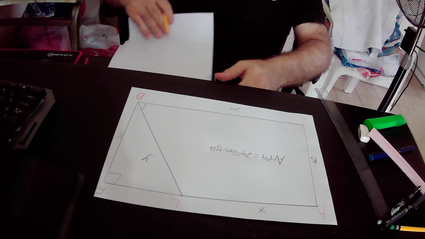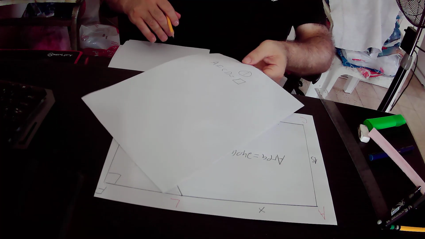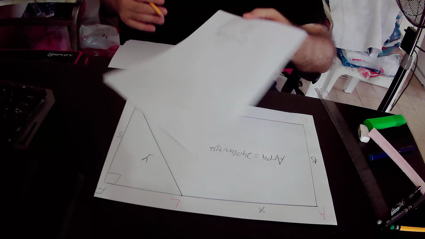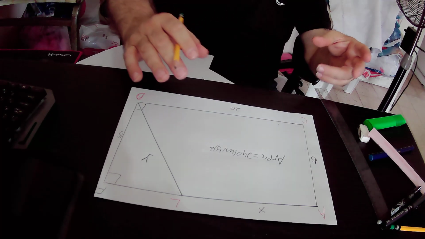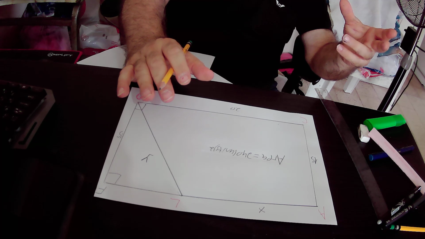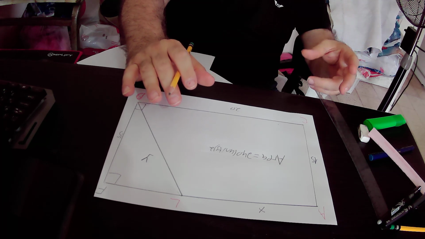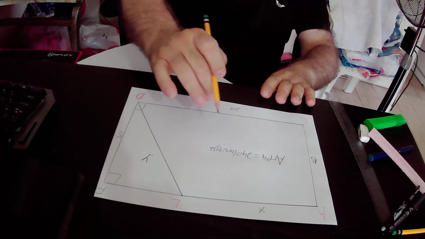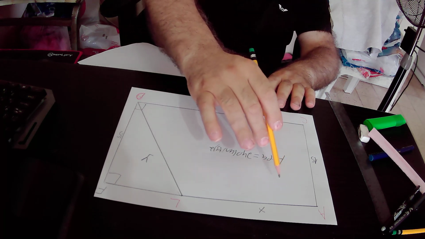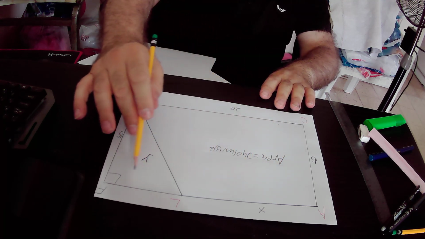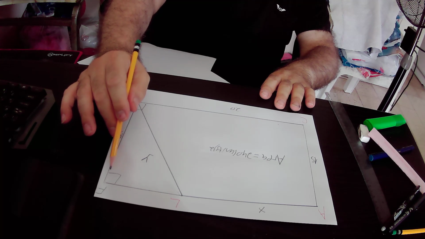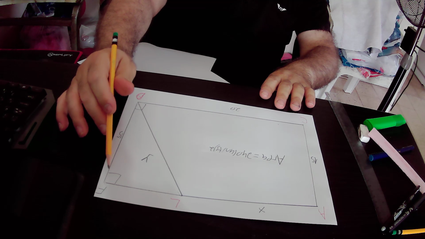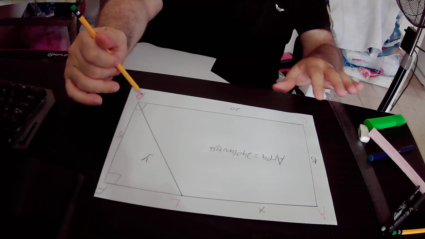AFCD is a rectangle, so from the shape that was given to us, we built a rectangle by extending segment X to 20 units, and then we lowered a perpendicular from point F to segment CD.